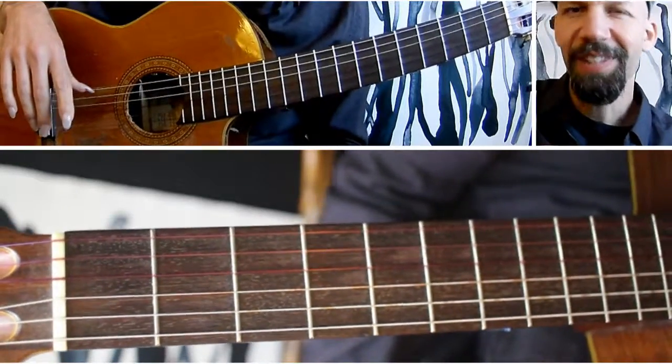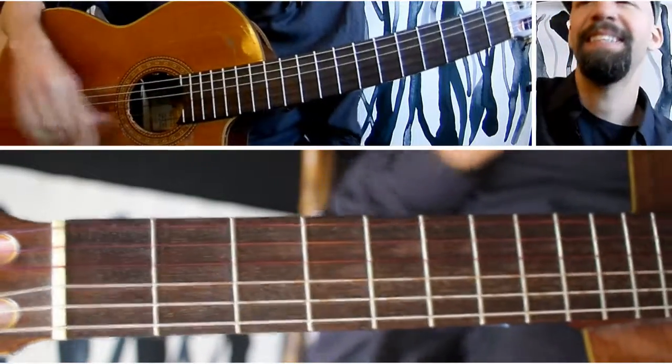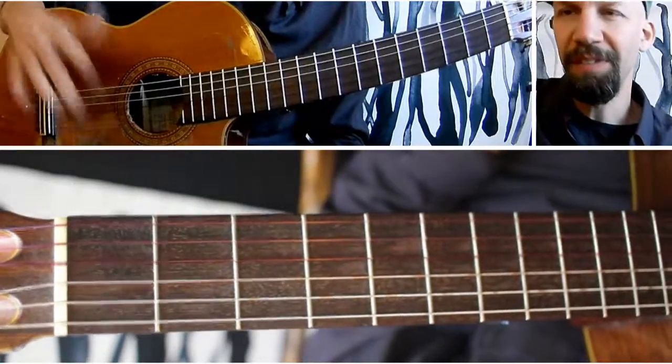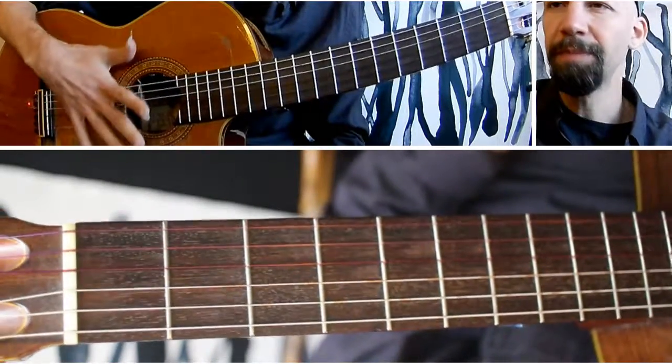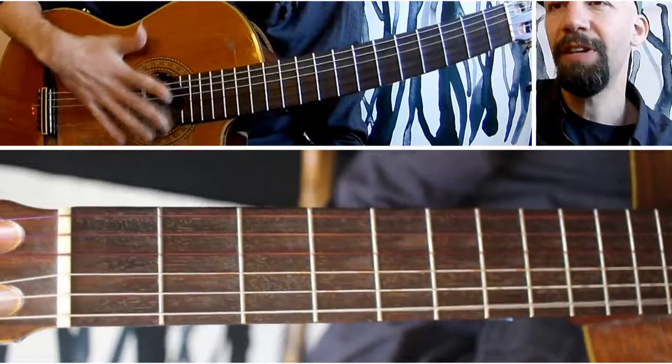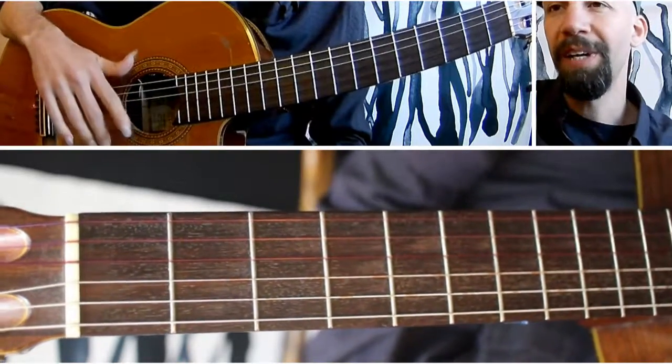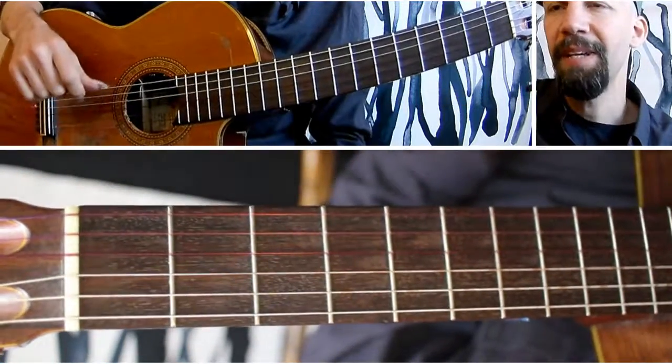Welcome to episode 76 of the Daily Shed, and today I'm talking about harmonizing in sixths. I've talked a bit about this before, but I wanted to give another example in E major and talk just a bit more about how with chord scales you can figure out how to play in sixths.